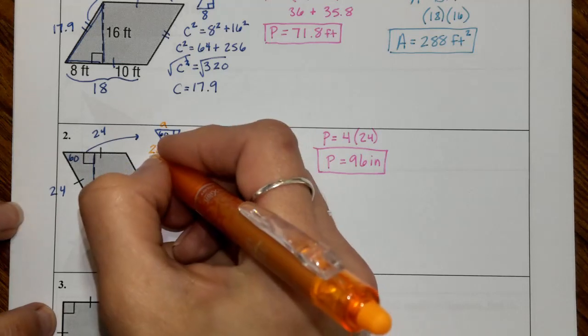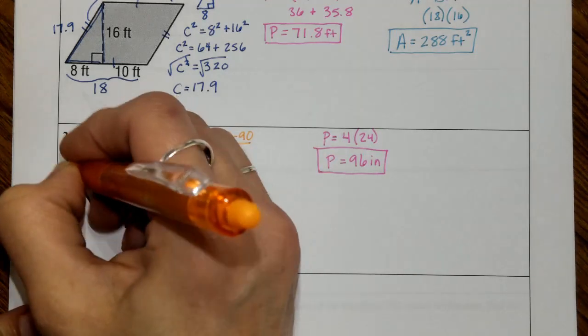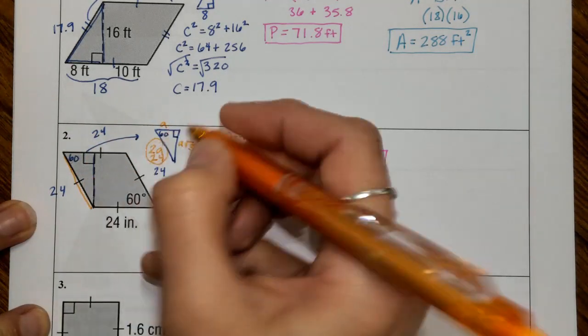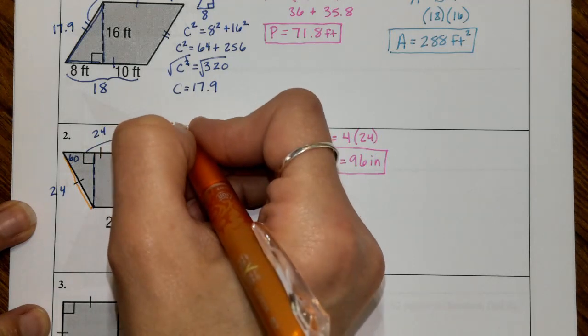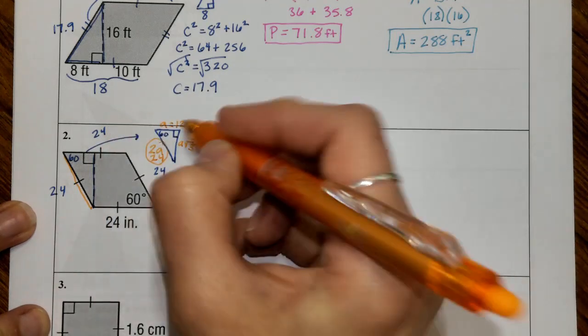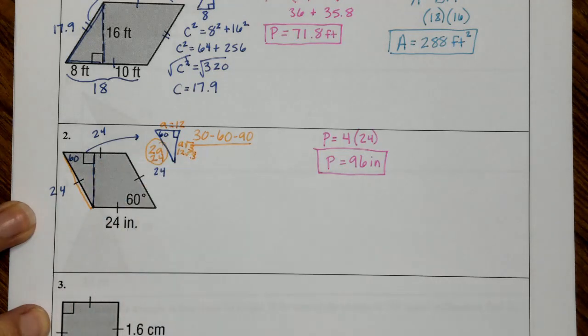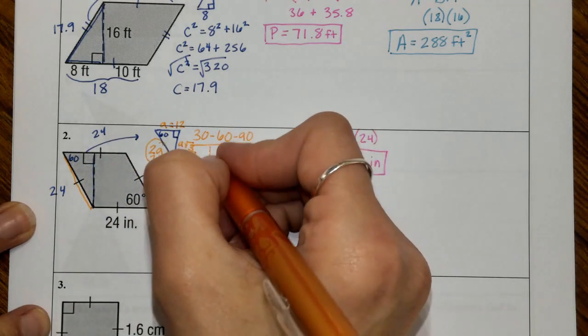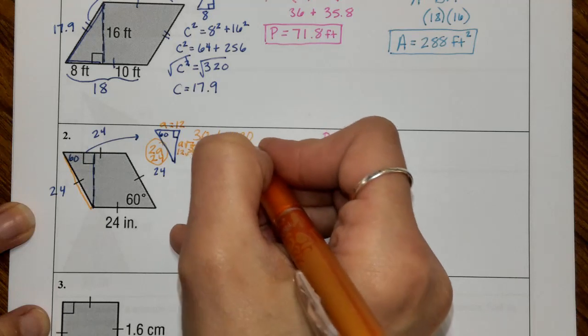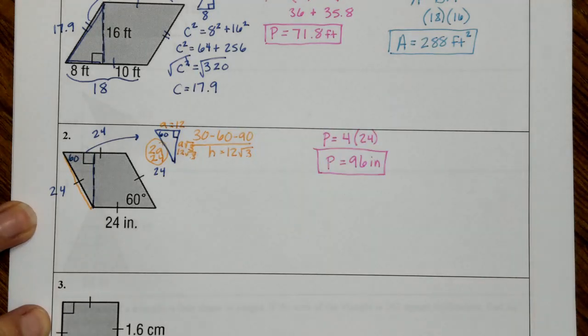Well, we know that this is 24, as it says right here. Okay? So A is going to equal 12. Half of that, we just divide it by 2. Then we substitute in for A and we get 12 square root of 3. Okay? So your height would end up being 12 square root of 3. A lot of people prefer to do the trigonometry.